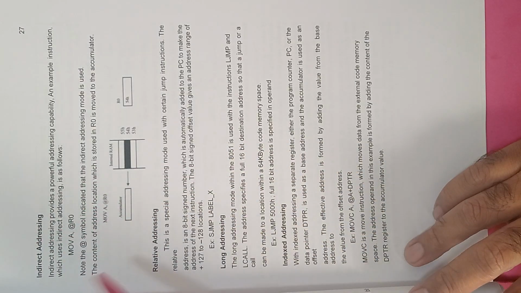Now these are the 4 addressing modes which we are studying. After that we will study relative addressing, long addressing and index addressing.